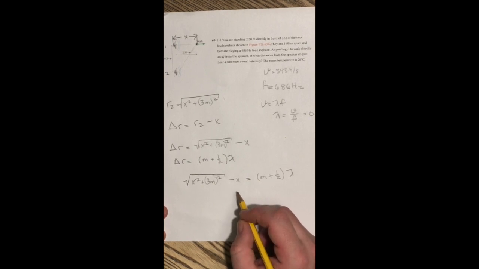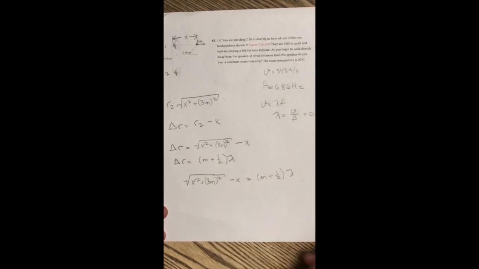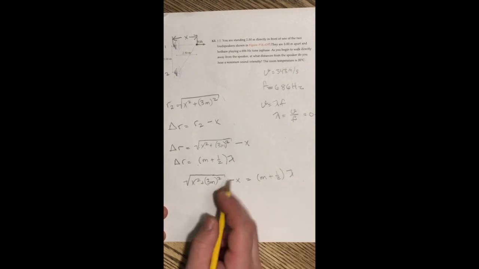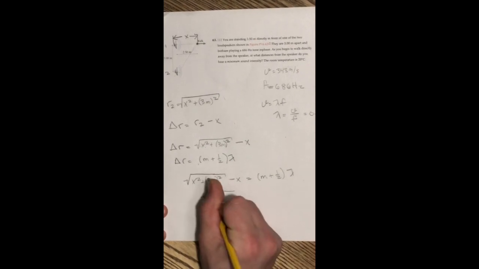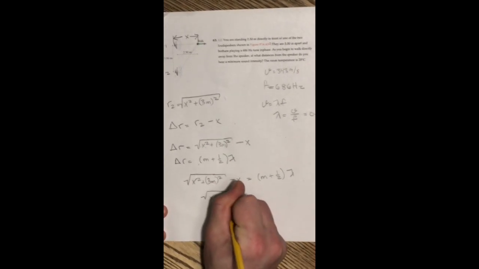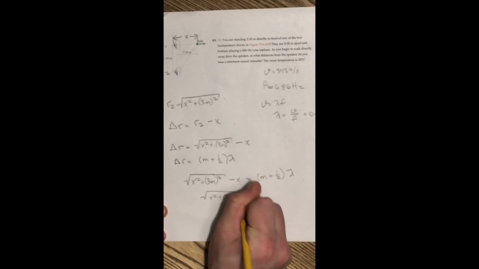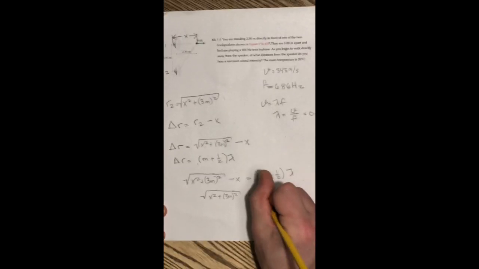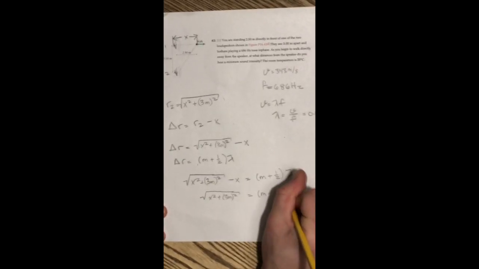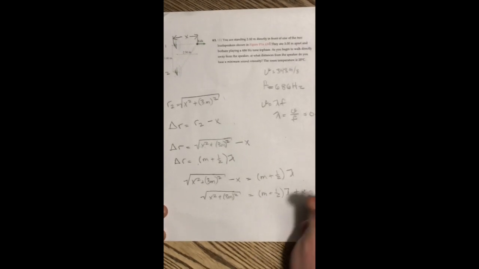In order to do that, I'm going to move this x to the other side. We need to get rid of this square root because it's kind of trapping things right now. On the right-hand side, we get m plus 1/2 times lambda plus x.